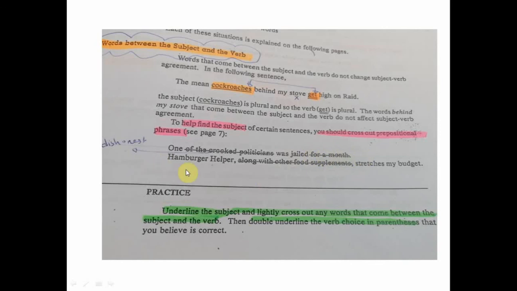Remember that when you cross out prepositional phrases, things become easier for you. Again, prepositional phrases, we said last time, like حرف الجر والاسم المجرور, if it's translated to Arabic. Hamburger helper, along with other food supplements, stretches my budget.